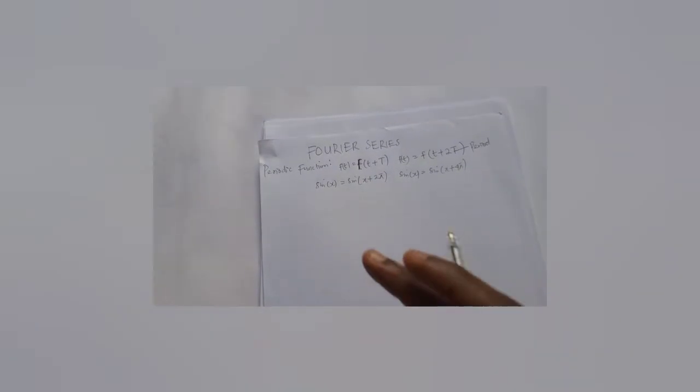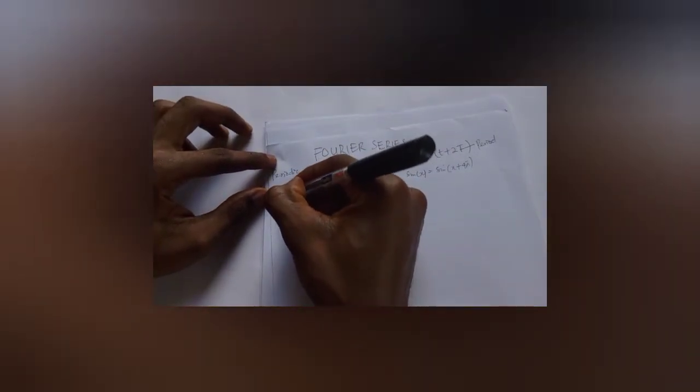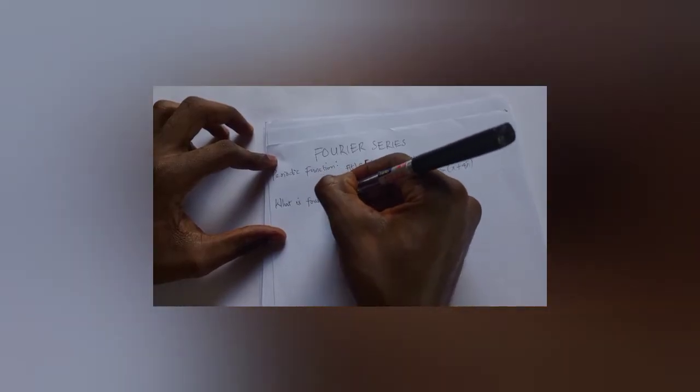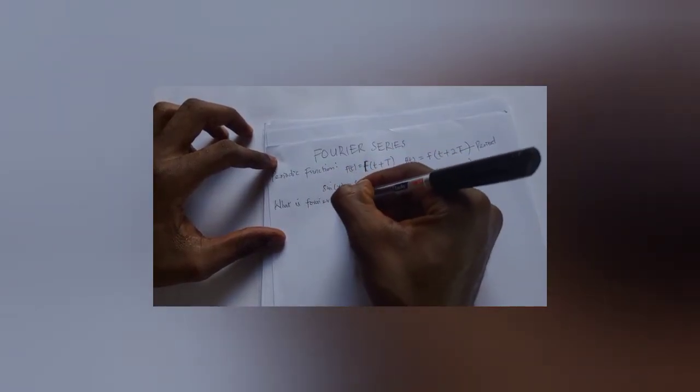The next thing we have to discuss is, what is a Fourier series? A Fourier series is just a series of sines and cosines. It shows how you can use sines and cosines and get the multiples of sines and cosines. So this is what we mean by the Fourier series.